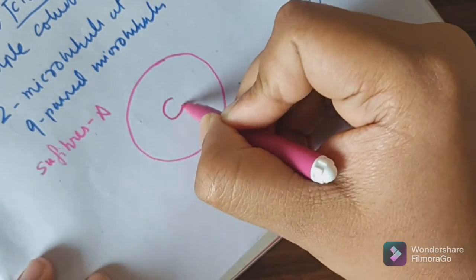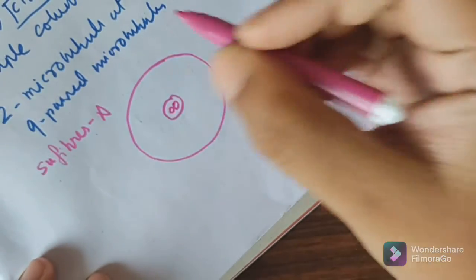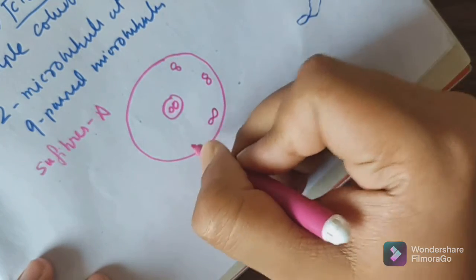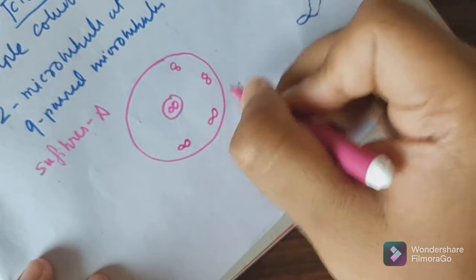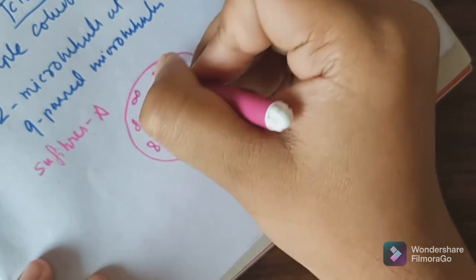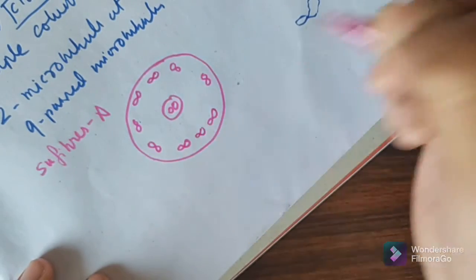These are the central microtubules here, and here are the 9 pairs of microtubules.